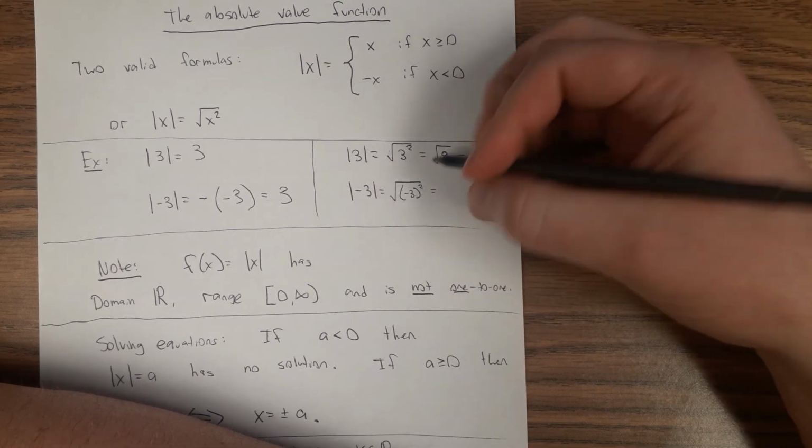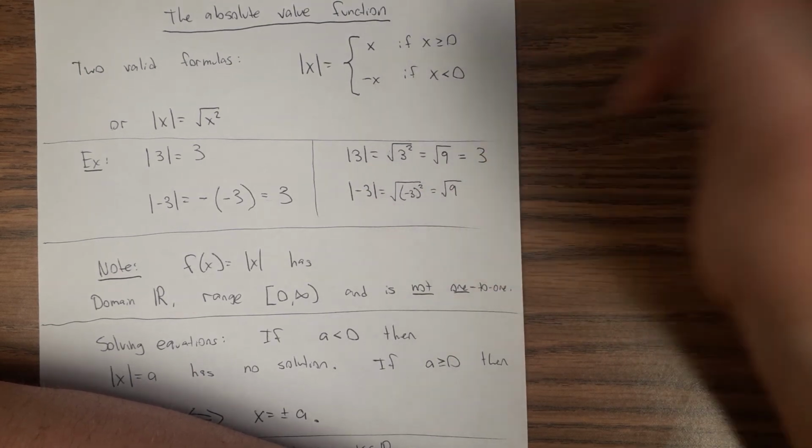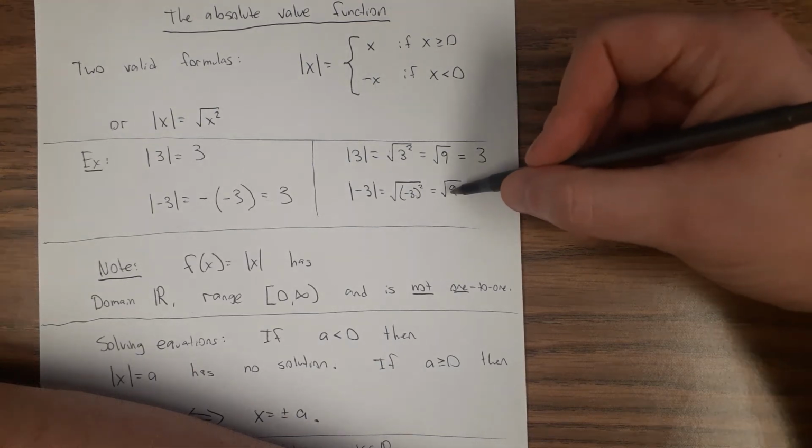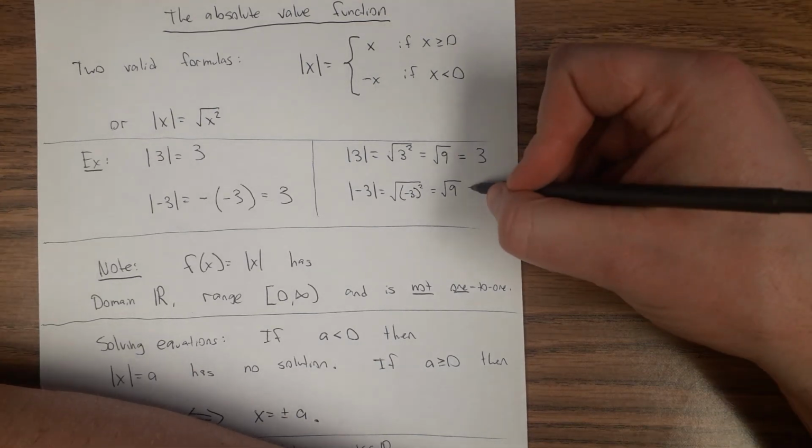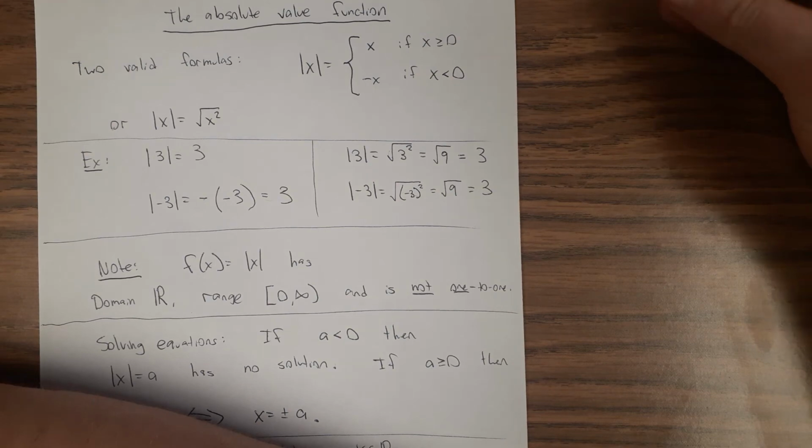The trick is, negative 3 squared is 9. So from here, it's clear that we're going to get the same answer, and this is exactly what we expect. And that's why this works.